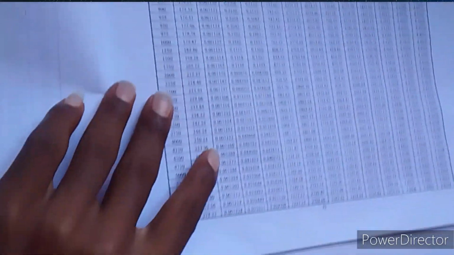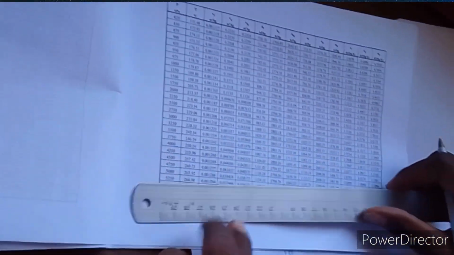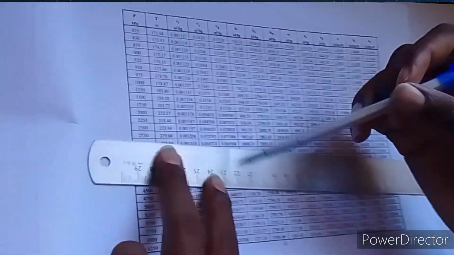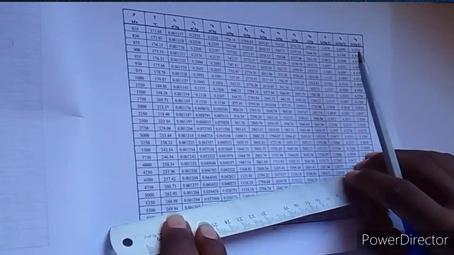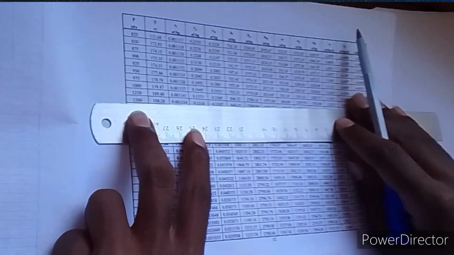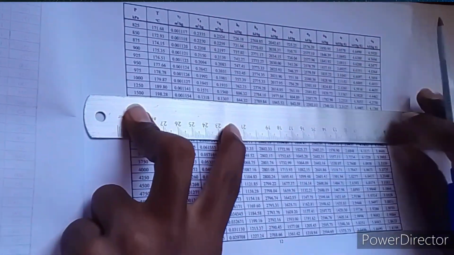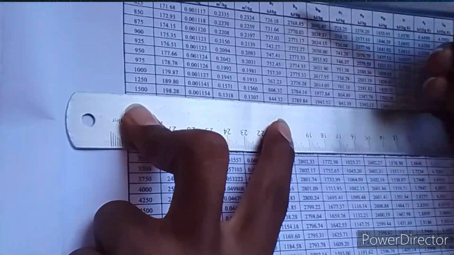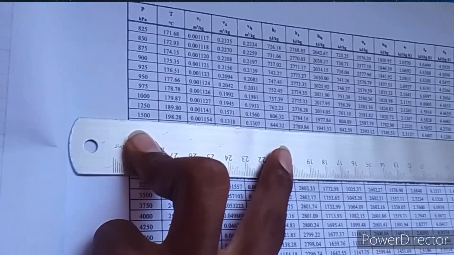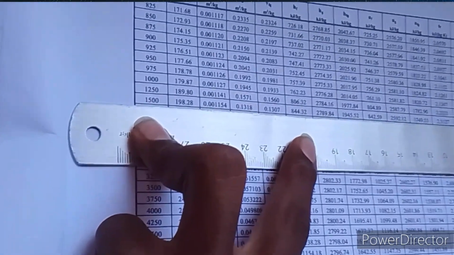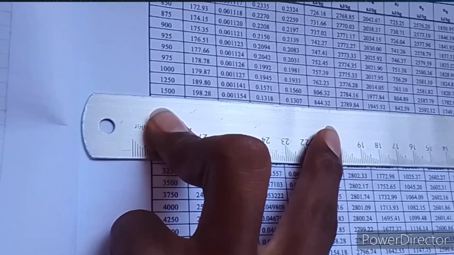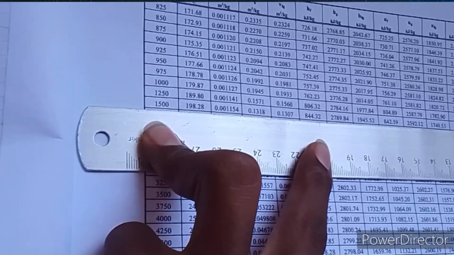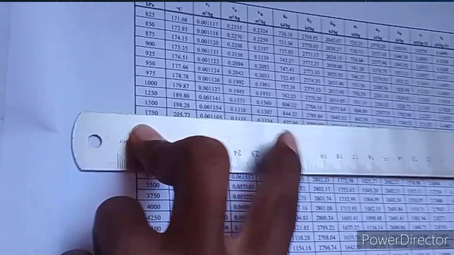So we are going to see that here we are having 1500 kilopascals. So we have to find our Hg. So our Hg is equal to 2789.84 kilojoules per kg.